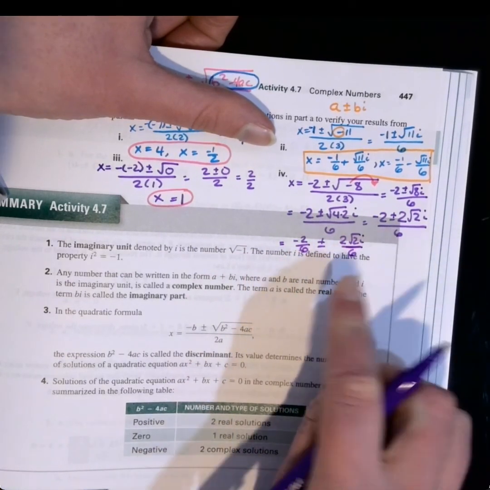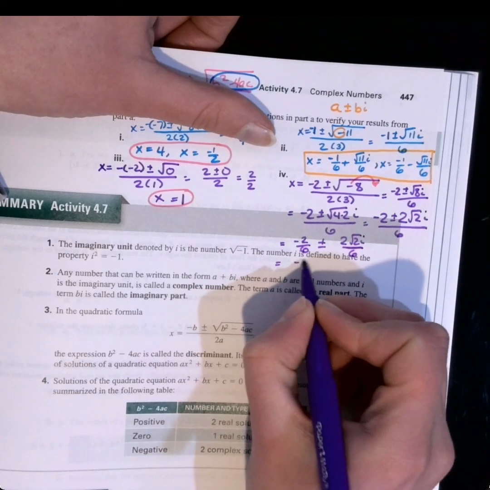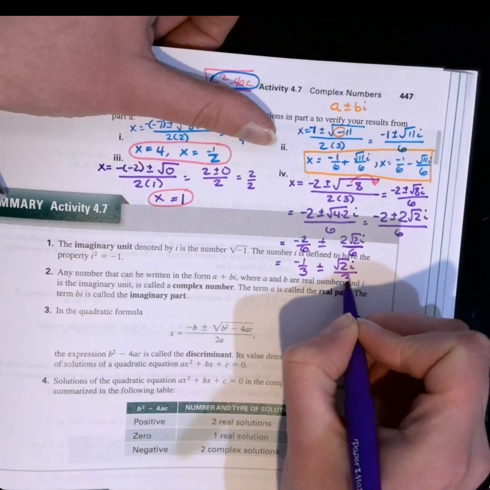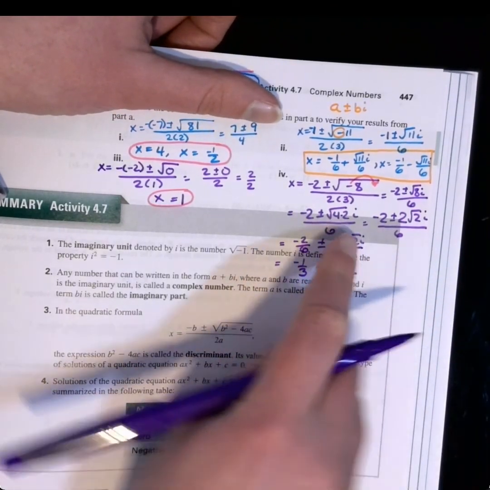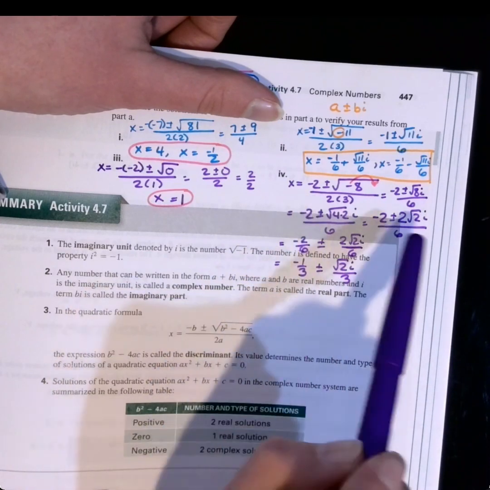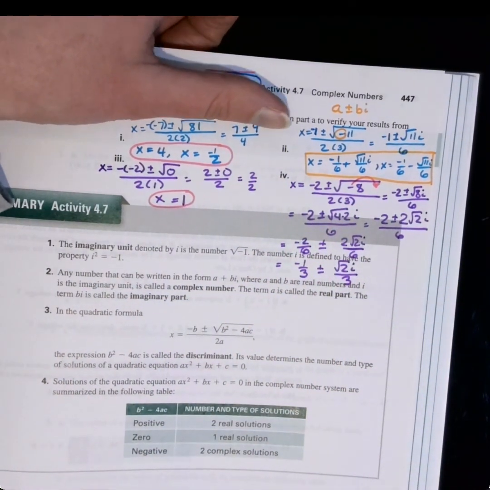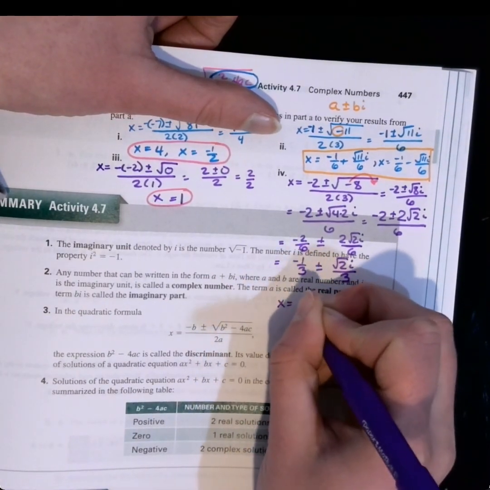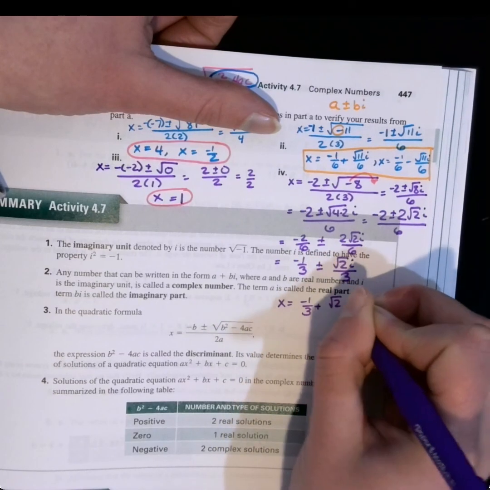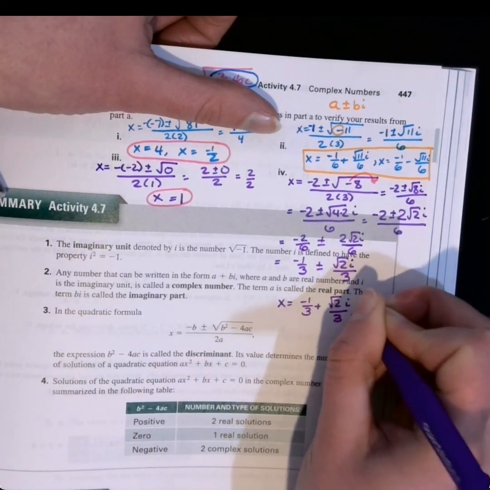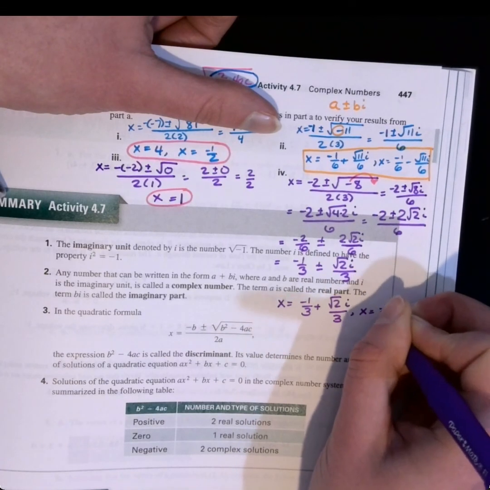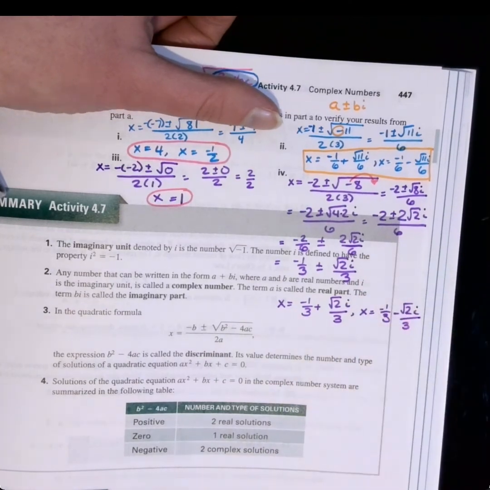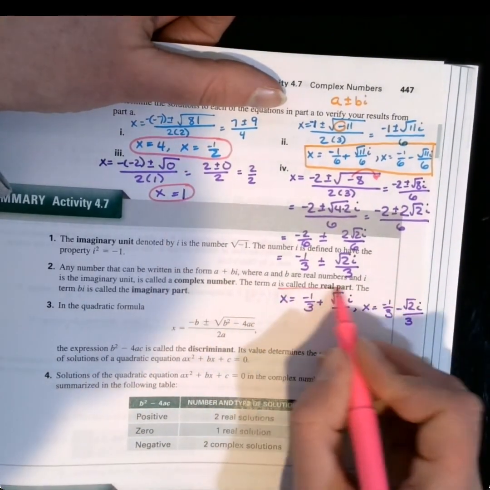Now, both fractions have to reduce. So I have negative 1/3 plus or minus the square root of 2i over 3. It would not do to reduce just those two and not this one. I have to reduce them both. I have to distribute and reduce. Okay, and then we have to write our two answers separately. So one of them is negative 1/3 plus the square root of 2i over 3, and the other one is negative 1/3 minus the square root of 2i over 3. And then I have my answers.